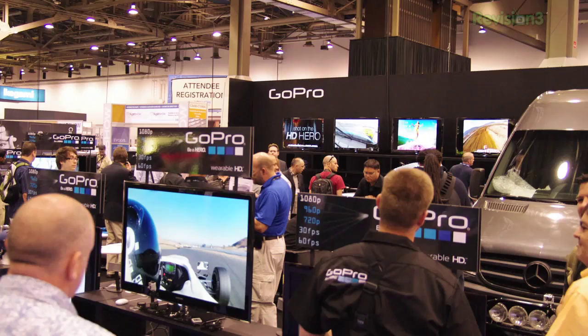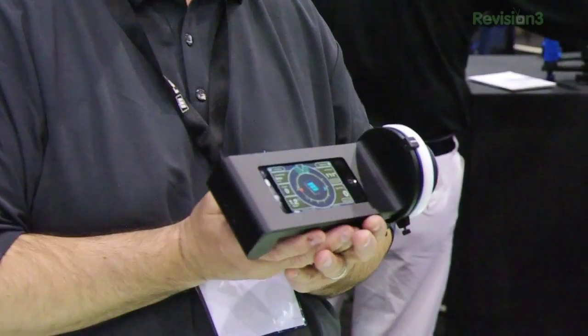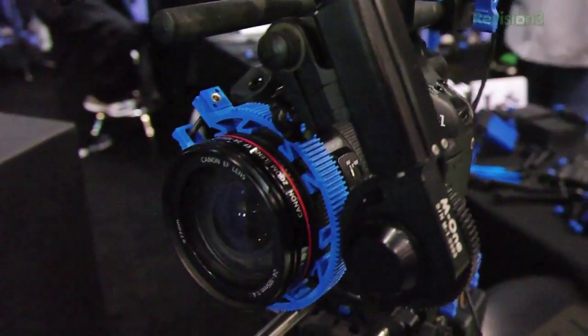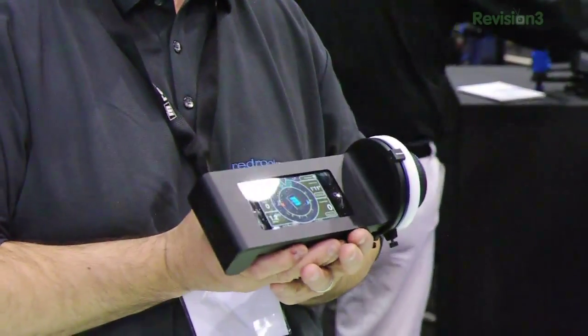It was cool. We saw a lot of cool stuff at NAB, including the micro remote from Red Rock, which allows you to remotely pull focus with your DSLR camera, and even lets you use your iPod Touch or your iPhone as an interface for the system.